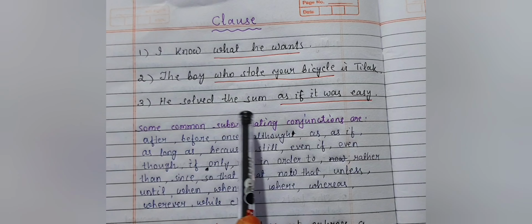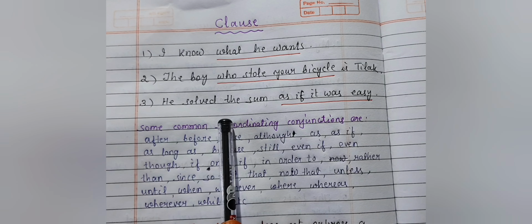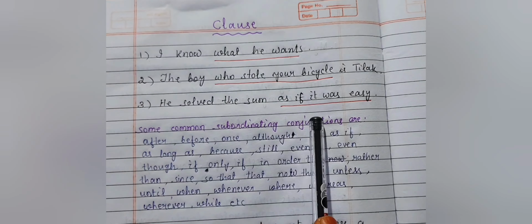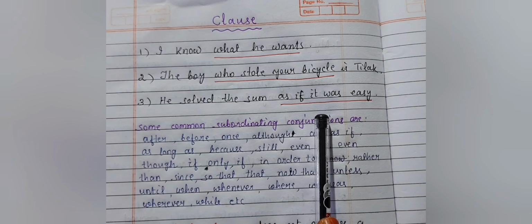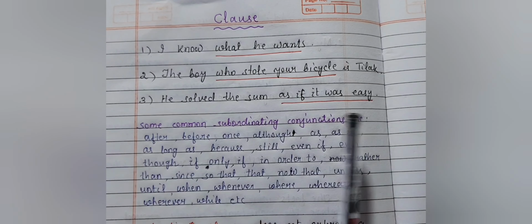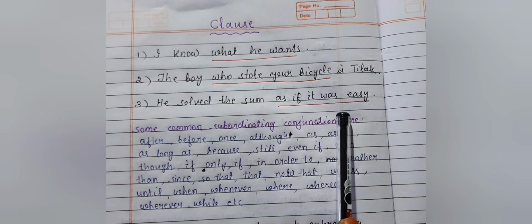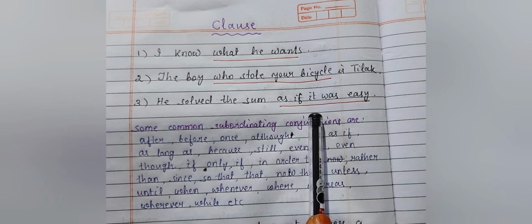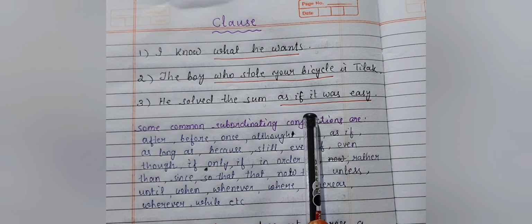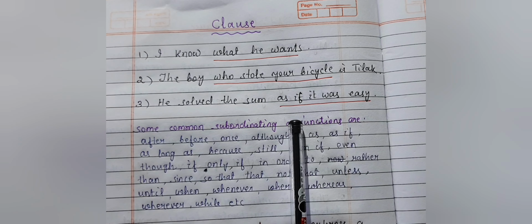And "he solved the sum" is an independent clause, also called the main clause. The clause which depends on another clause to get the meaning is called a dependent clause or subordinate clause. So this sentence has a main clause and also a subordinate clause, "as if it was easy." How did he solve the sum? As if it was easy. It acts as an adverb.